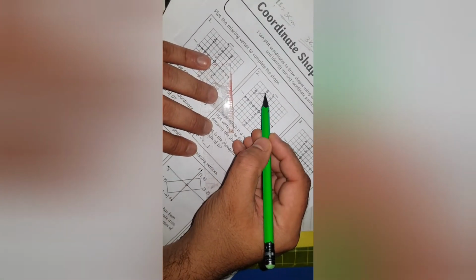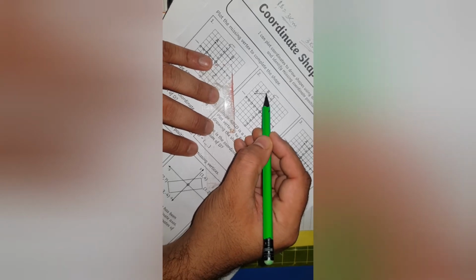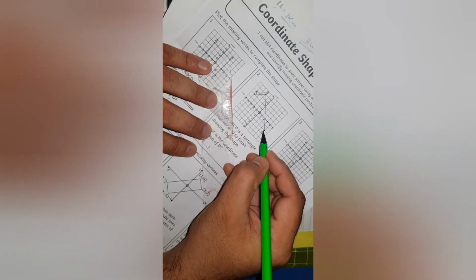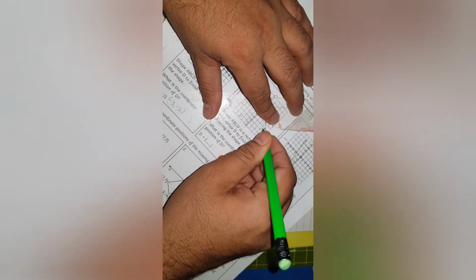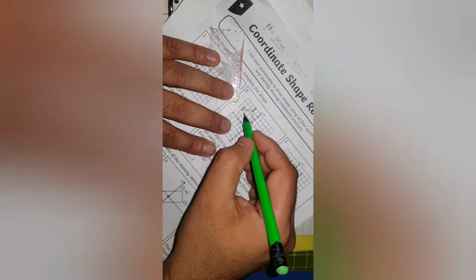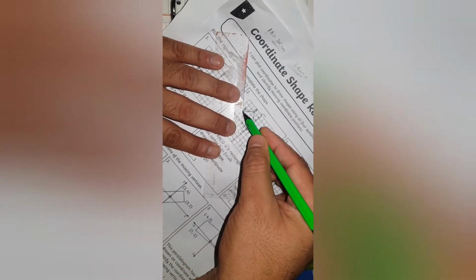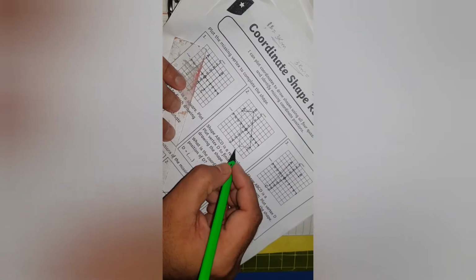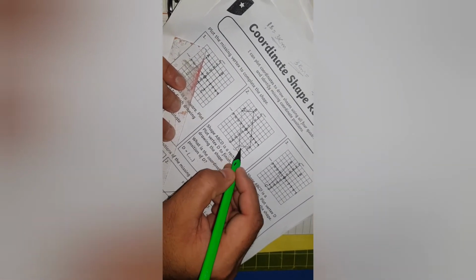First I will count the distance between this and this. So one box and 2 boxes. So if it is 1 box and 2 boxes, I'll draw a line from here to here with 2 boxes, and then I will join the line this with this. So this is my rectangle. What are the coordinates for position D? X is 2, y is -4, so 2 and -4 is my answer.